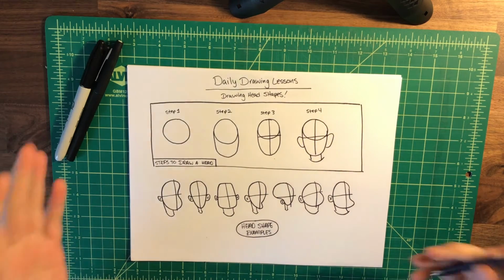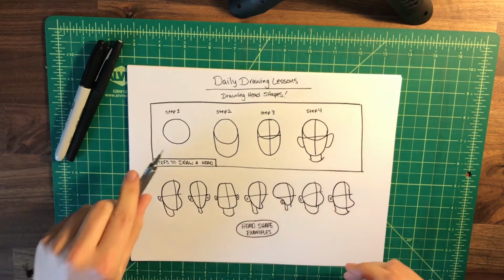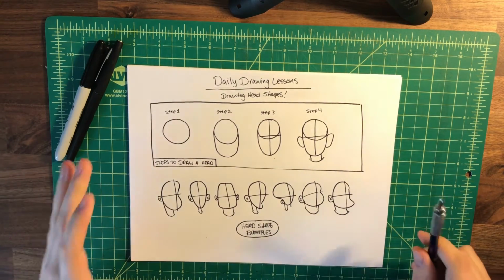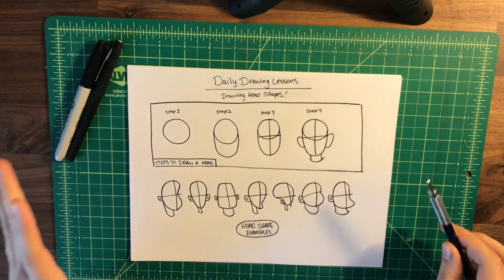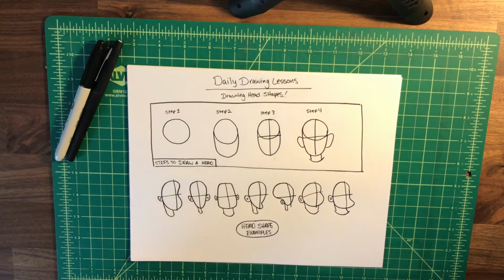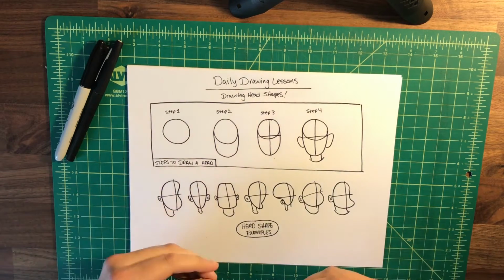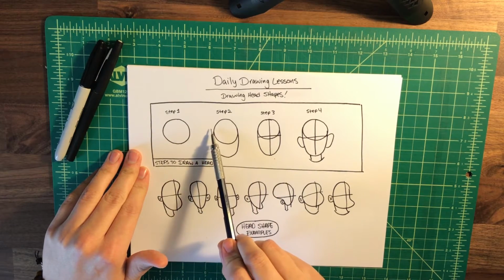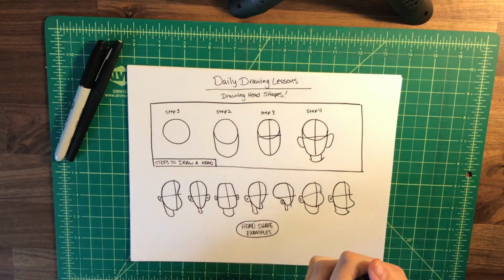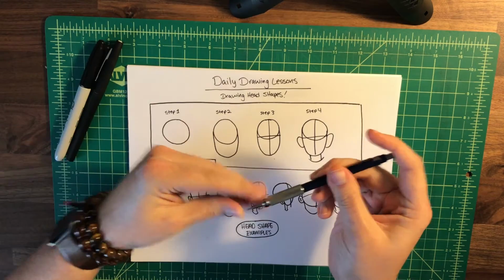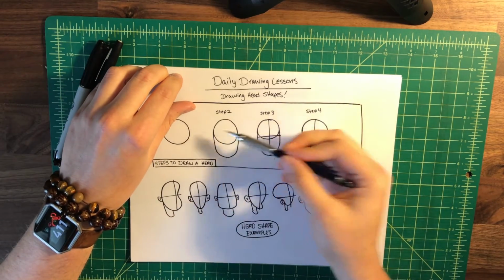So the first step is always to draw a circle. A circle is one of the most important pieces of drawing a head, at least for me, and especially when I'm drawing via a pencil or even on my Cintiq or using my iPad Pro. I always start with drawing a circle. Then the next step is to draw the jawline and chin. So this area right here. I'm trying not to mark on the paper, but this jaw area here.